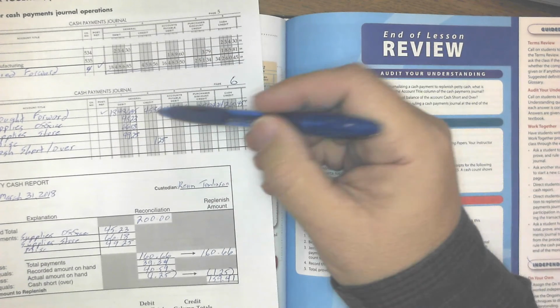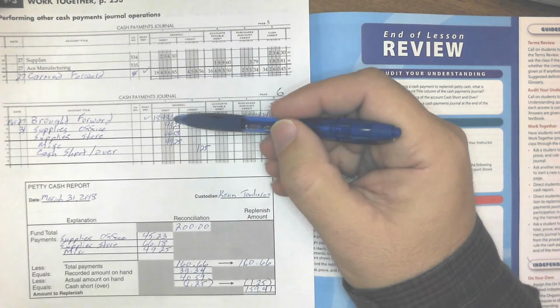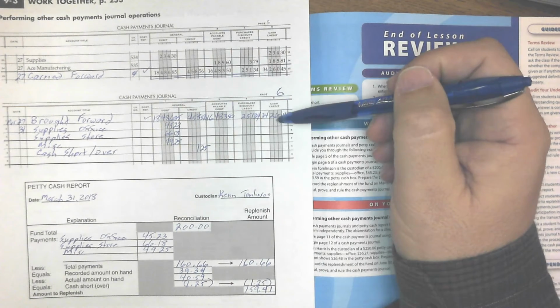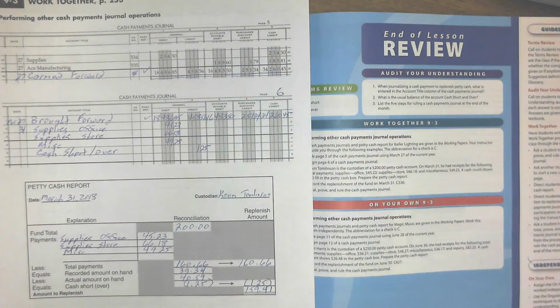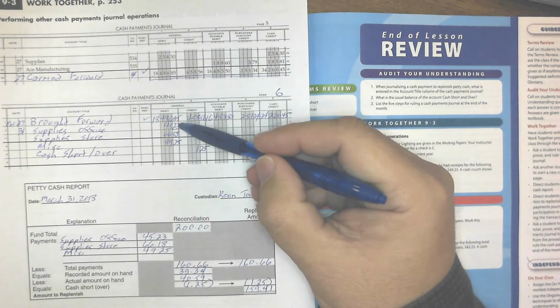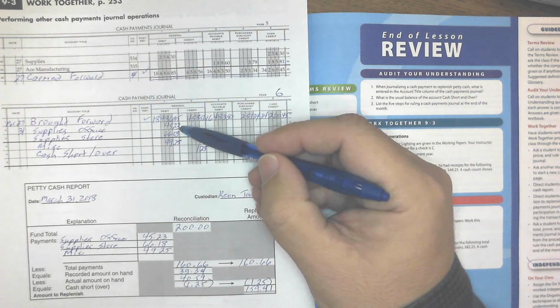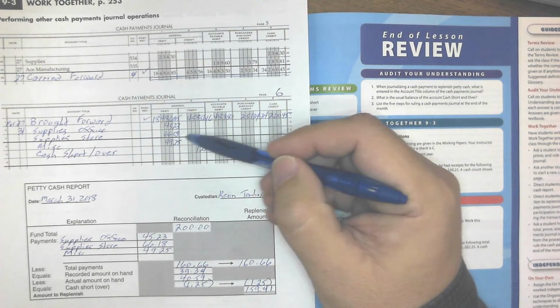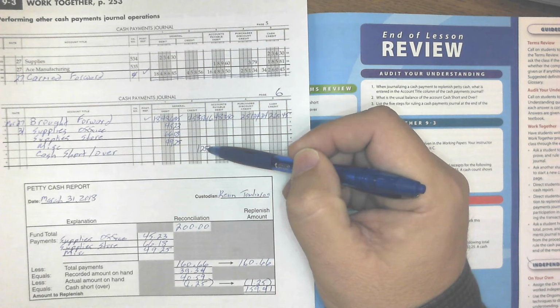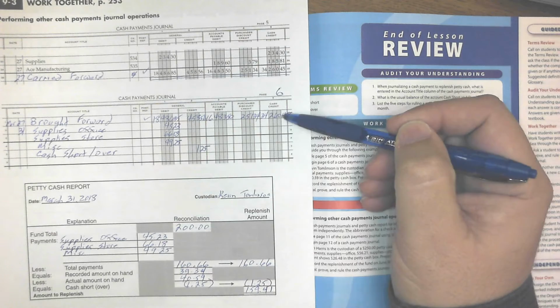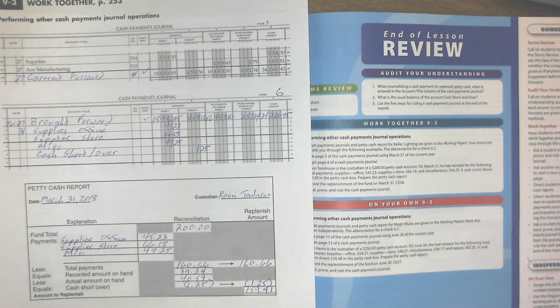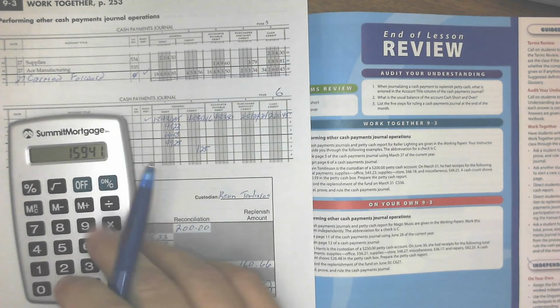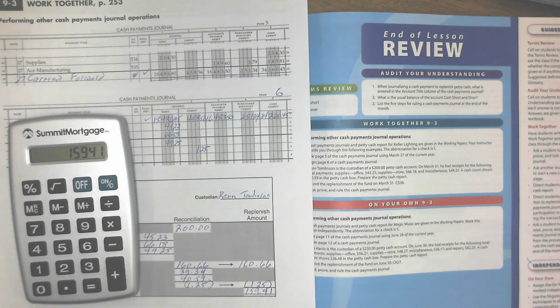And instead of listing all separately in the cash credit column, we're just going to add up all three of our receipts, then subtract the $1.25, and that's going to be the amount that goes in the cash credit, which is going to be the $159.41.